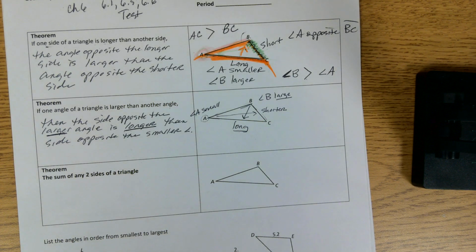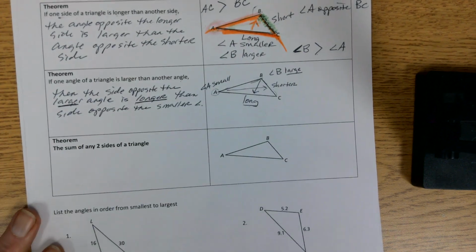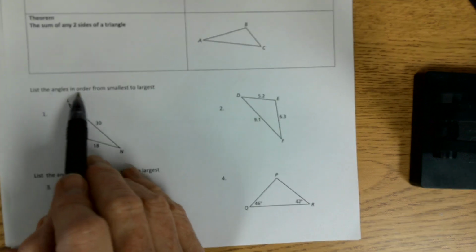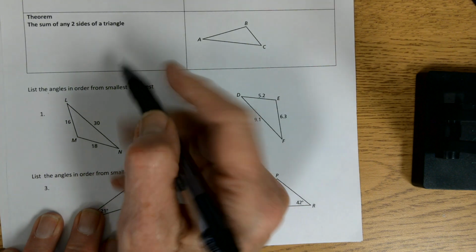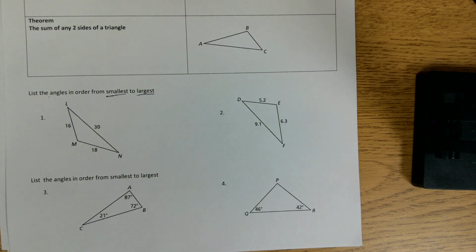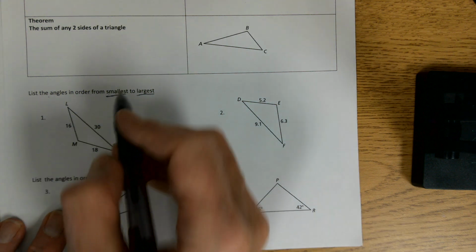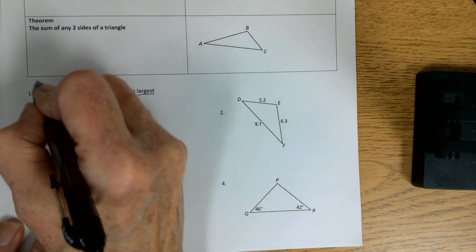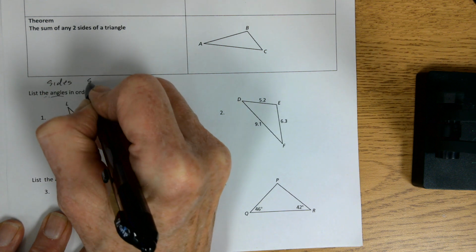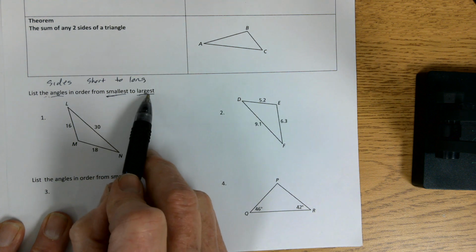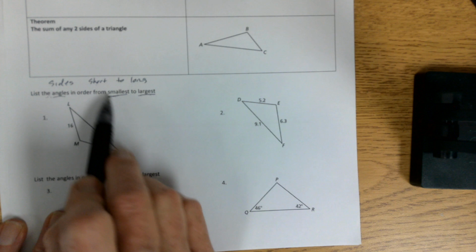Let's just look at a couple things real quick before we move on to the last theorem. So I want to go down to numbers 1 and 2. List the angles in order from the smallest to the largest. You have to follow the directions. Sometimes it goes large to small, so just pay attention to your directions. So if I'm going to list the angles from small to large, I need to look at the sides from short to long. I'm going from small to large, and I can still say small to large. You're just going short to long.